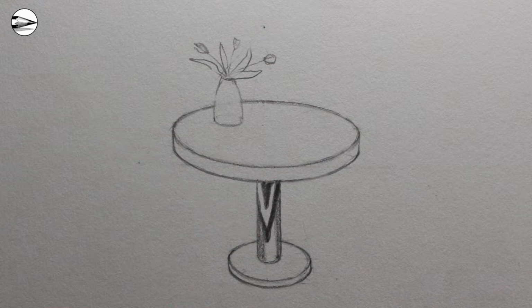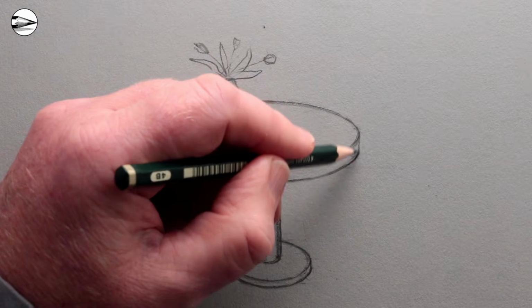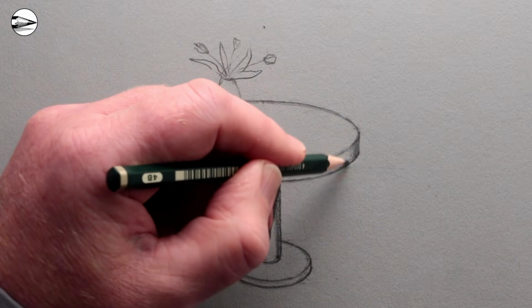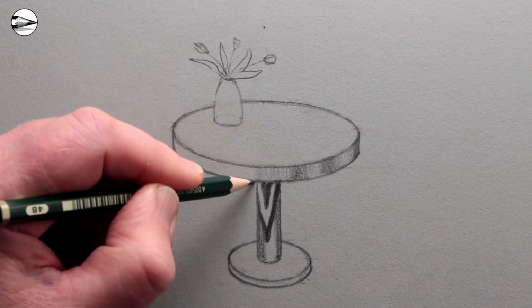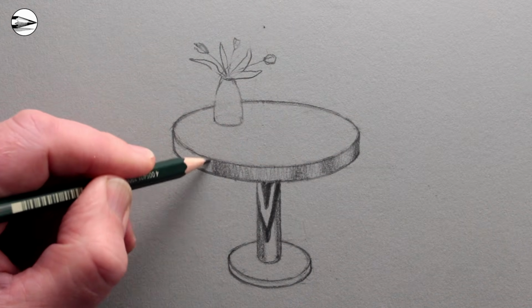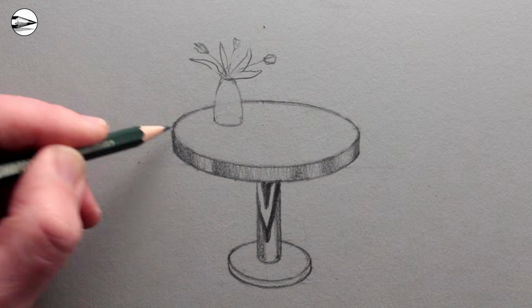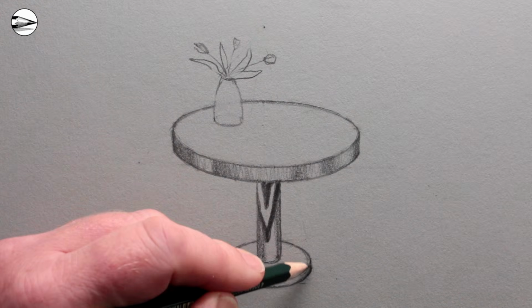Next, we could add some tone to the thickness of the surface of the round table, just using a graded tone, changing from dark to light and back again. And then we could repeat that for the base ellipse at the base of the table.